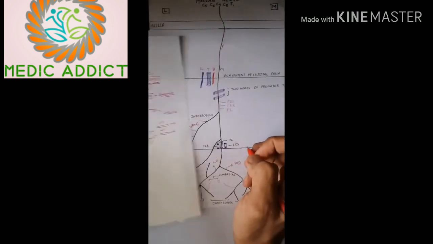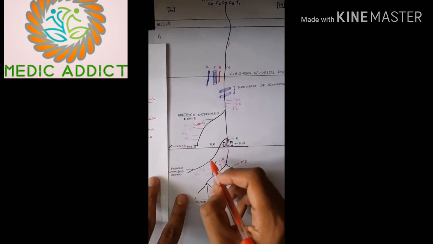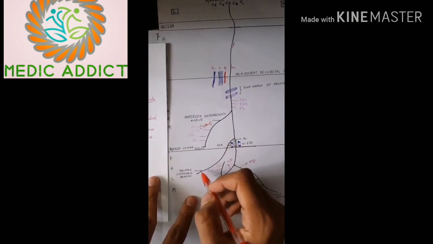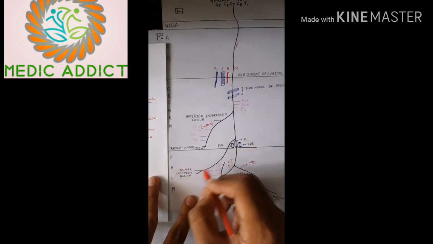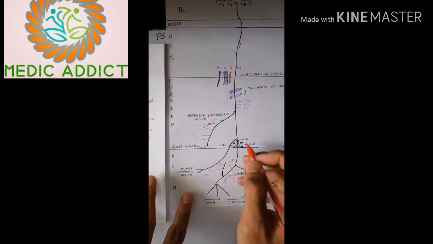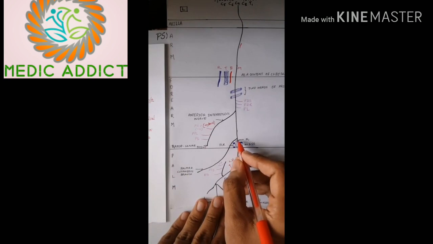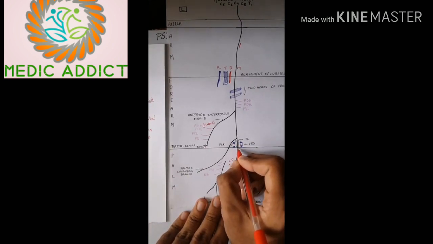It will be becoming superficial, and afterwards it will give one of its palmar cutaneous branch that will enter into the palm. See, so this is also one important thing, that palmar cutaneous branch is not given in the palm region, but it is given in the forearm region. So this is the condition in which the median nerve is there. So this is the median nerve in the wrist.